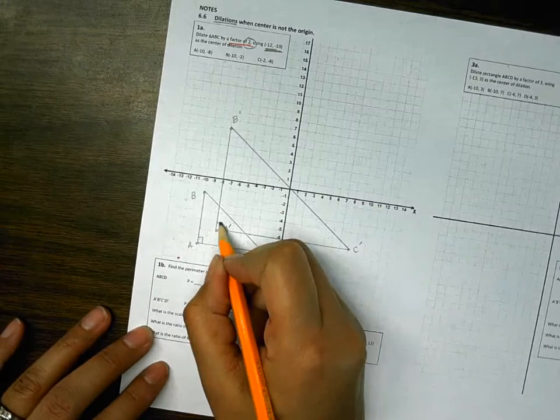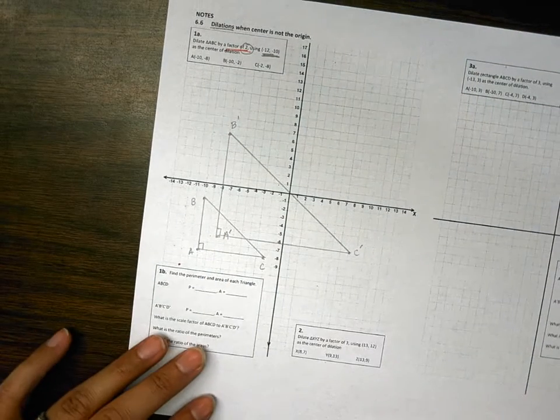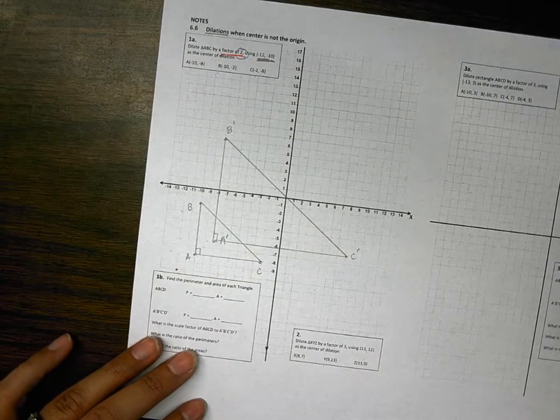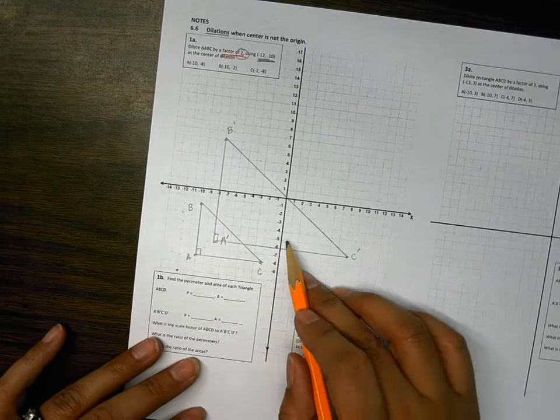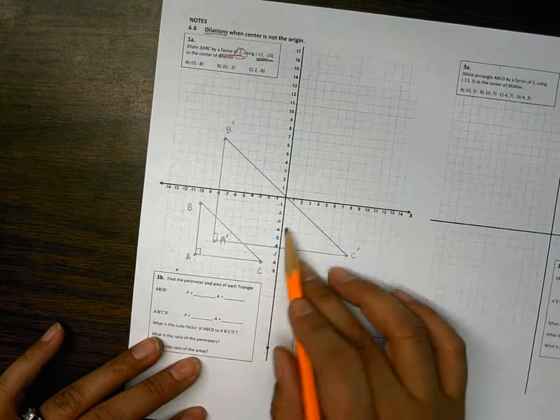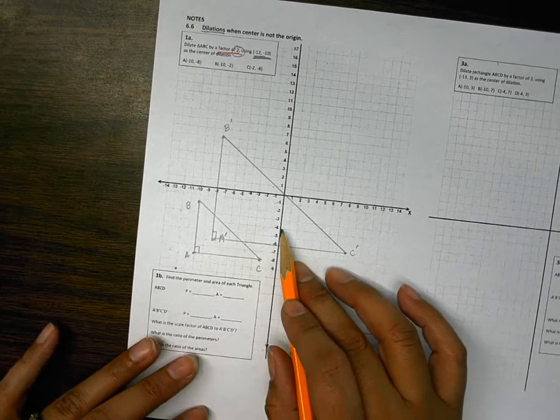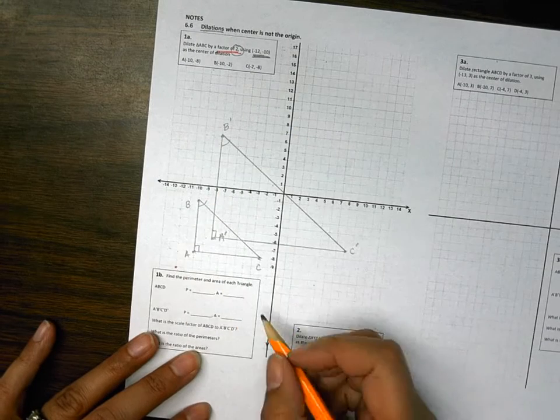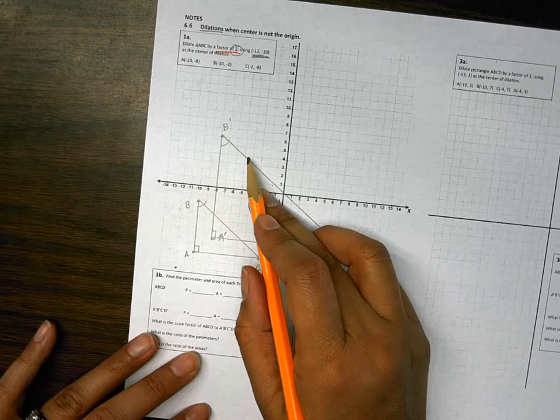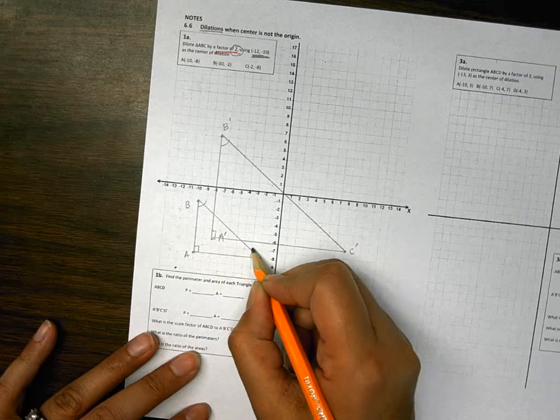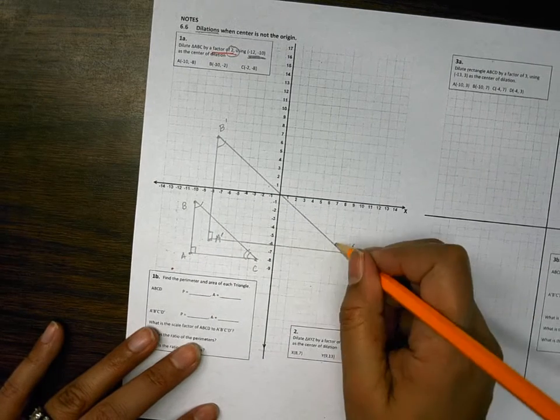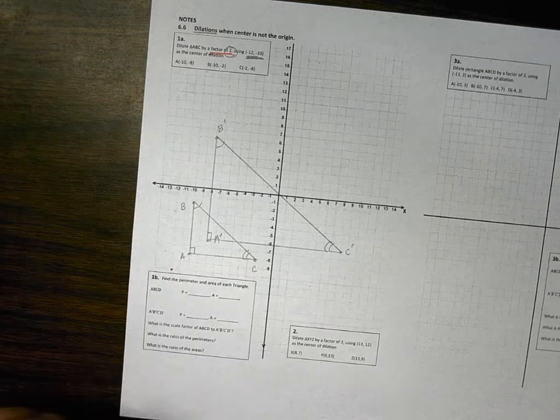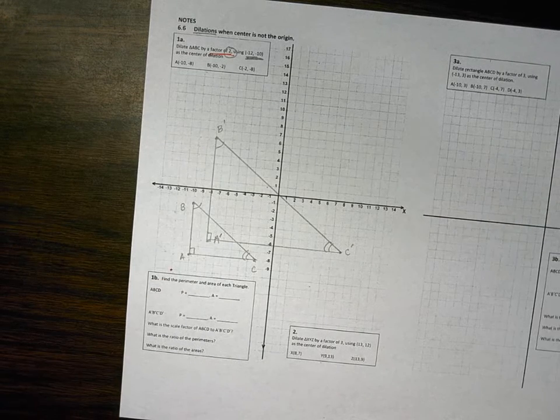Right angle, right angle. Do you see that? All right, so this is the dilation of this, and they are similar triangles. What does similar triangles mean? That corresponding angles are what? Congruent. So angle B and angle B prime are congruent. Angle C and angle C prime are congruent, and A prime. All right.